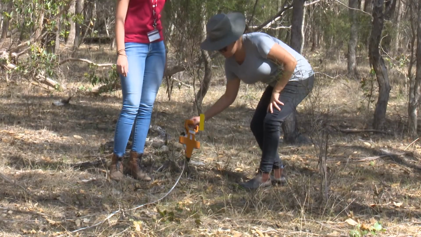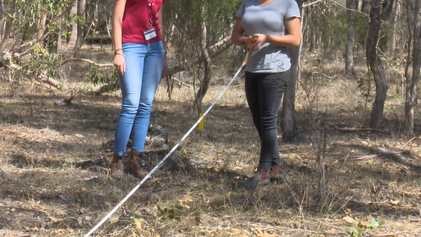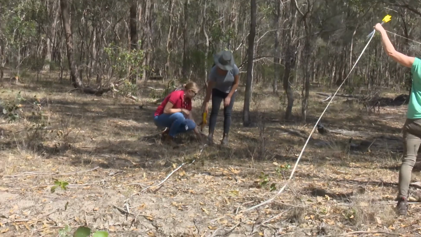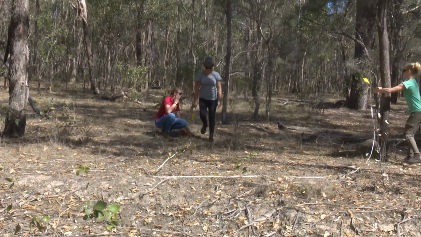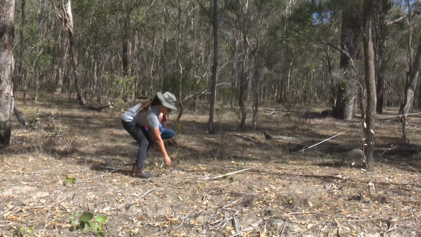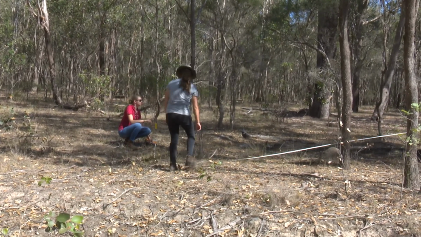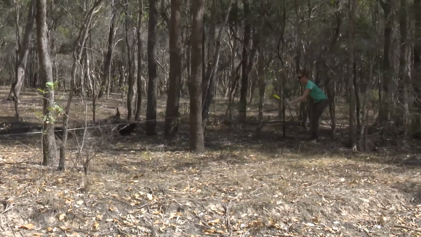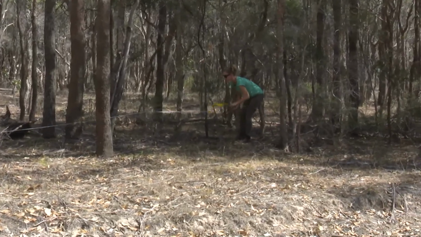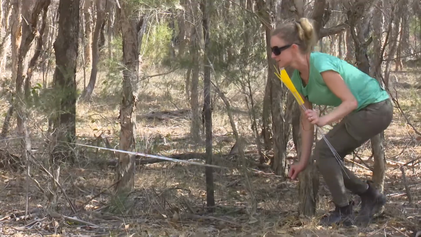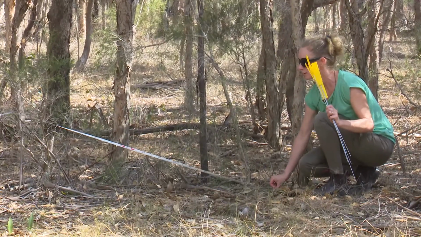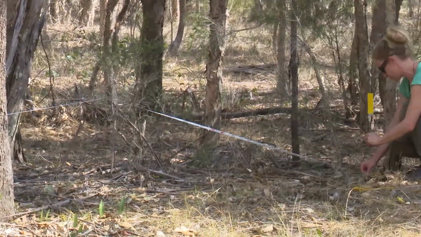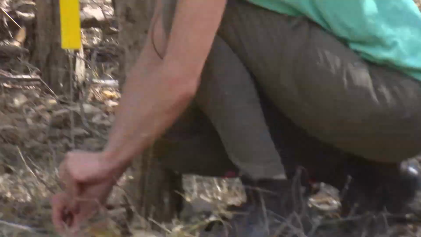Right, get your partner to unstick your tape so that now you can measure out the next section of your square. It doesn't have to be perfect. If there's bushes in the way, just either go either side or over the top is fine. Then use your marker to indicate the square or the corner of your square. Then you need your partner to help you fix the final square of your quadrat.